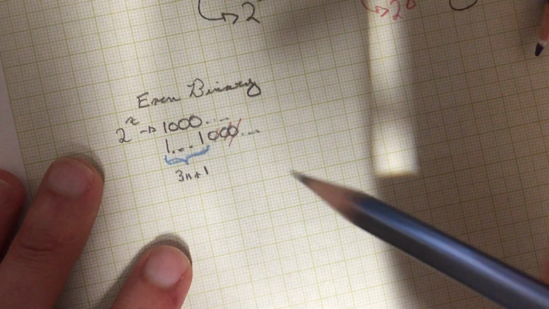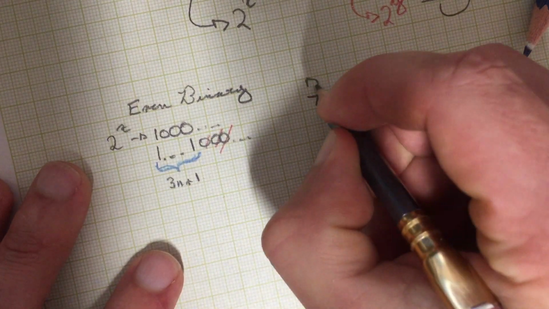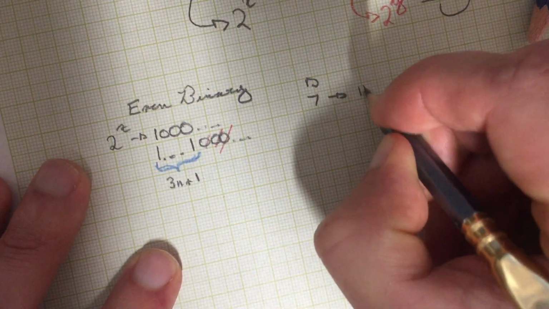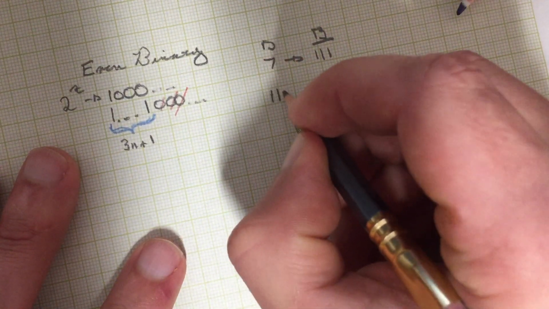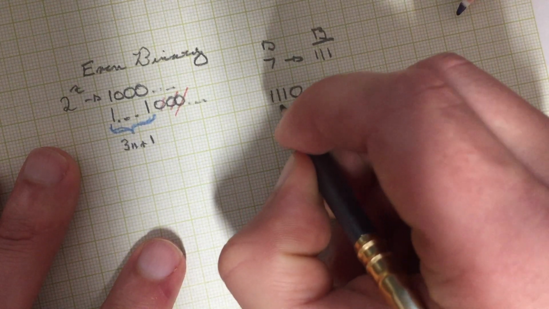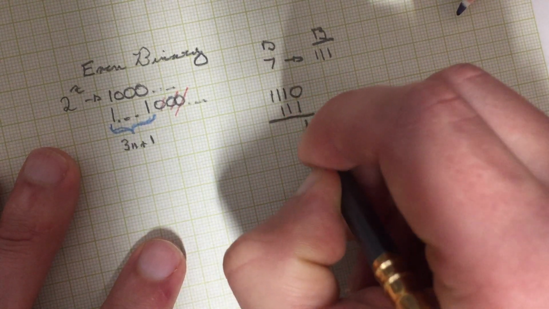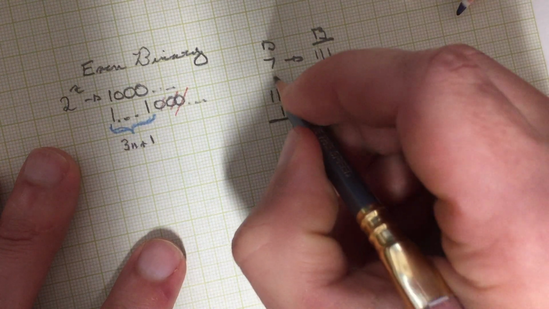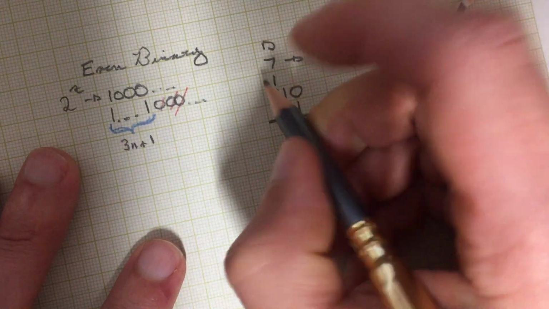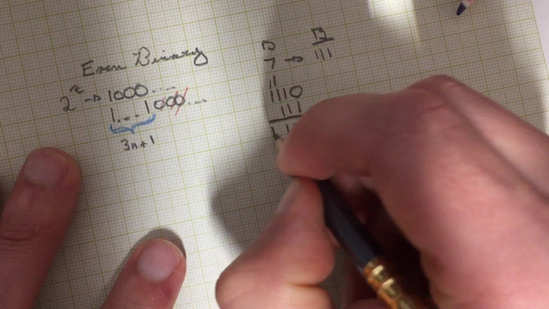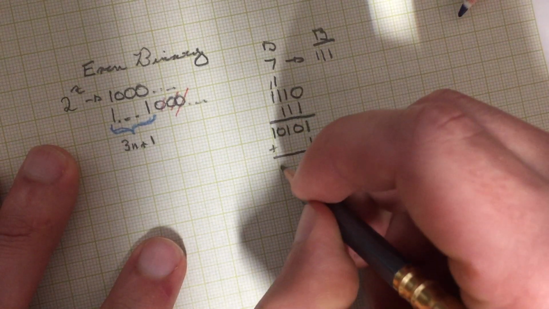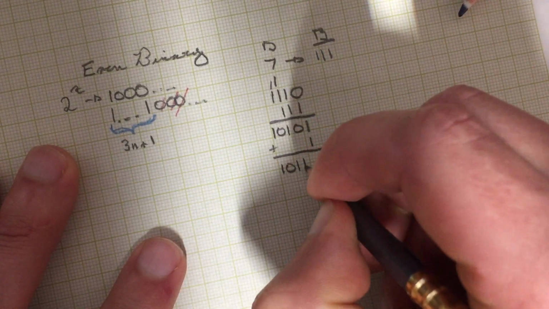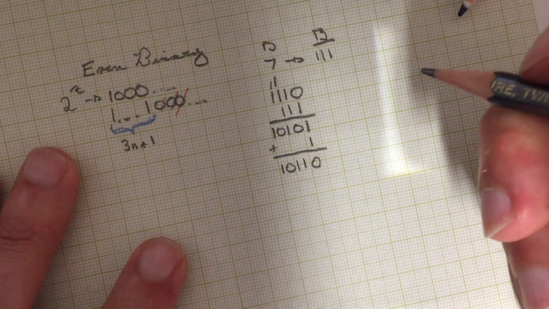So if you take a number like 7 in decimal, which is 111 in binary, and then you perform that tripling step, then you add your 1, and you're left with this new number that's like so.